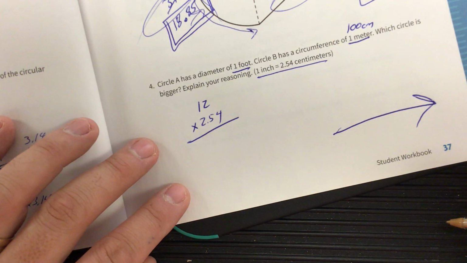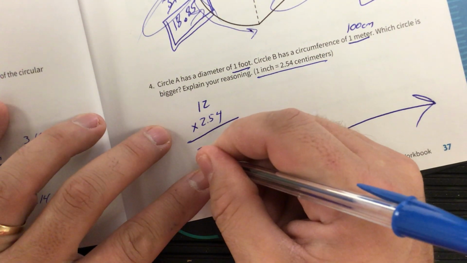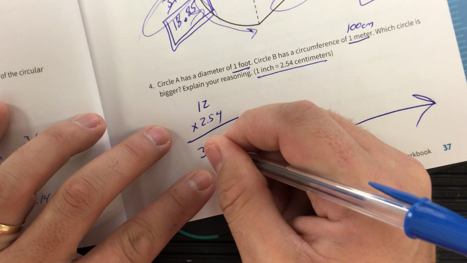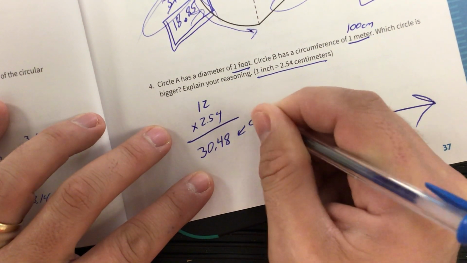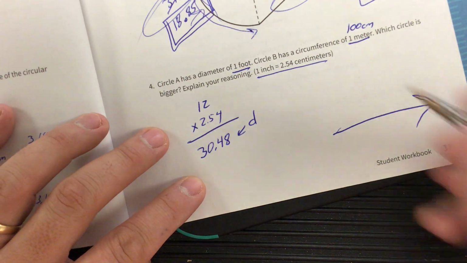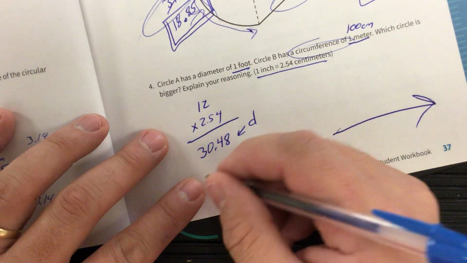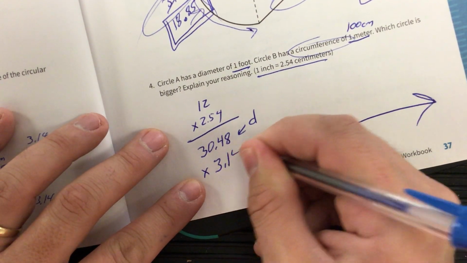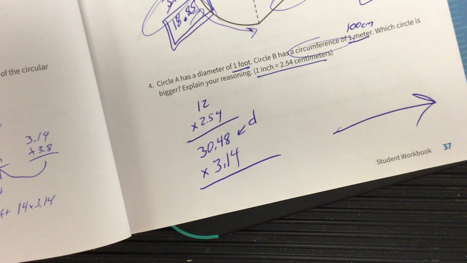Anybody got that written down? 30.48. So that would be my diameter. What do you take the diameter times to get the circumference so we can compare circumferences? Take it times pi. And I have to decide if that's going to be more or less than 100.